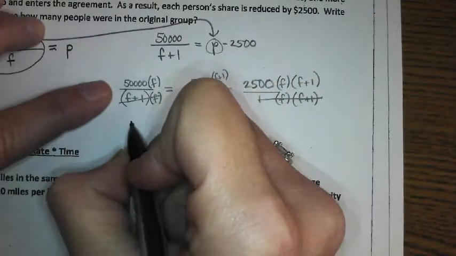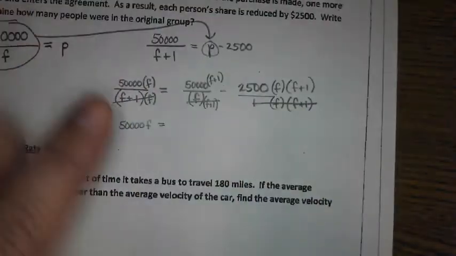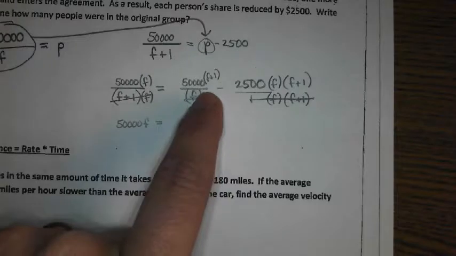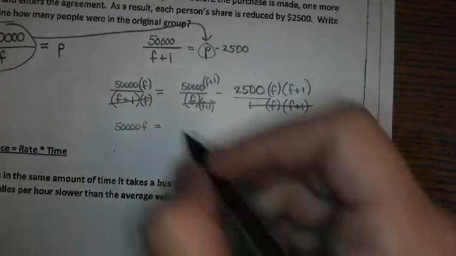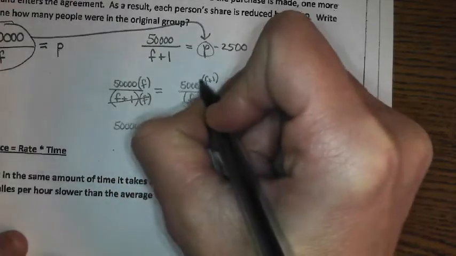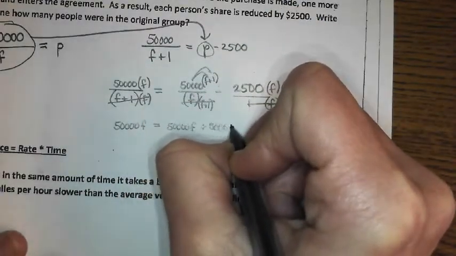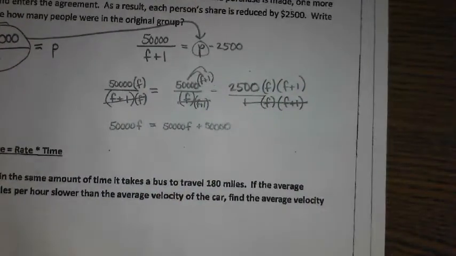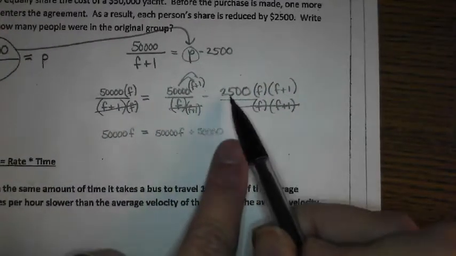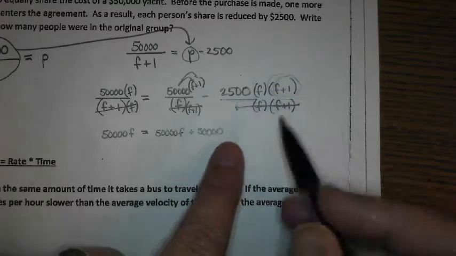So I'll have 50,000 F. I have to distribute this 50,000. So that's 50,000 F plus 50,000. And then on this last one, what do I have to distribute to the F plus 1?